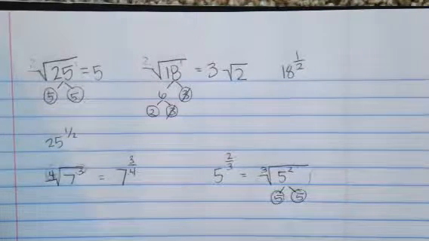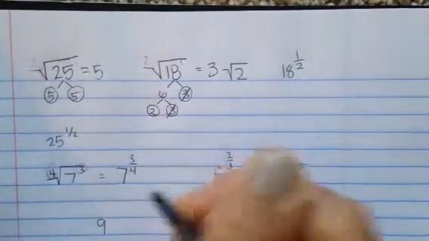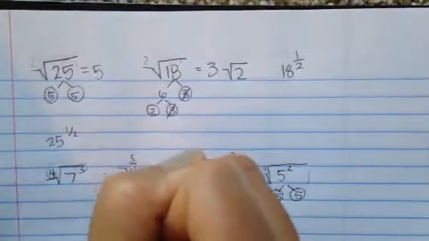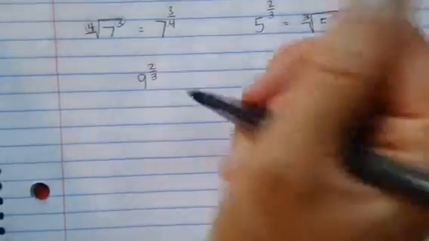So let's try 9 to the 2/3. Okay, so we're going to rewrite 9 to the 2/3.